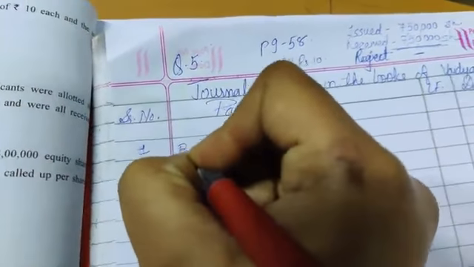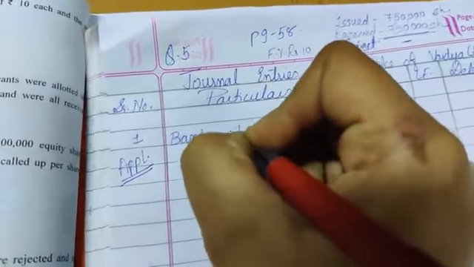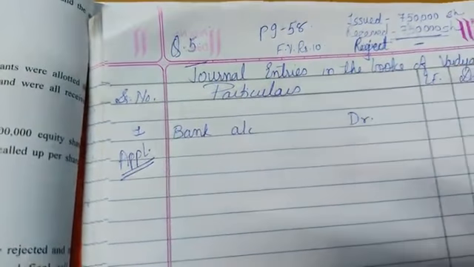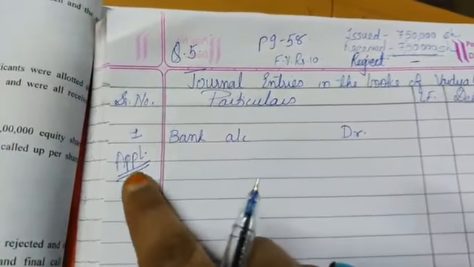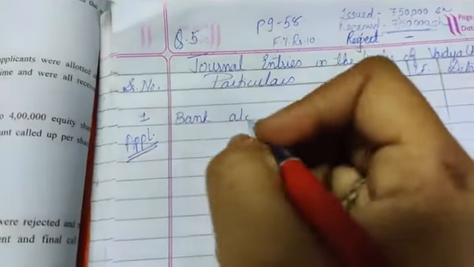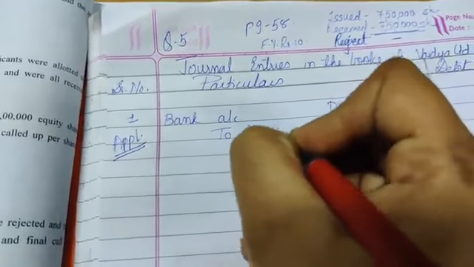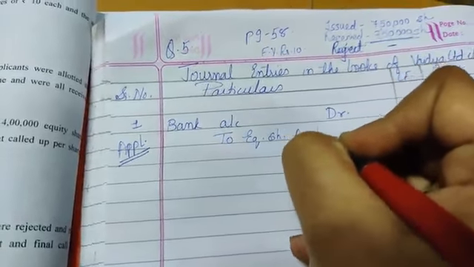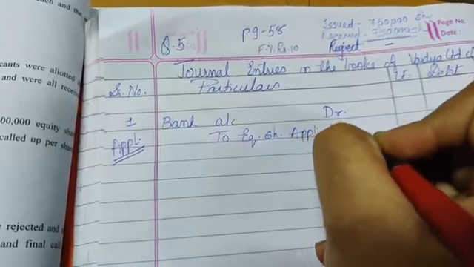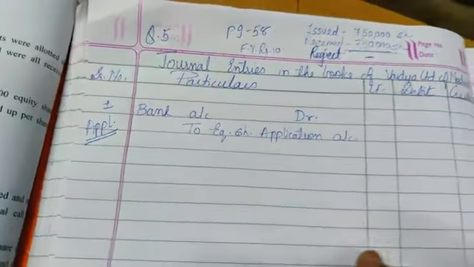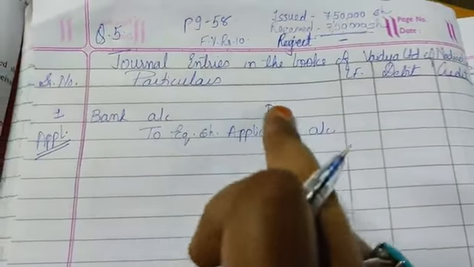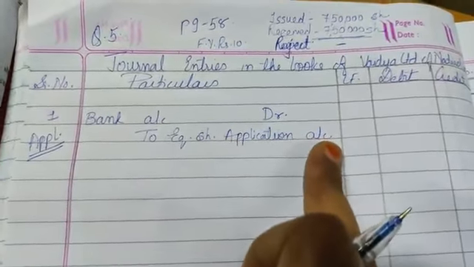So see, here we will write down bank account debited. Okay, of which level the amount is being taken? Of application. So here you will write down to equity share application account. Fine. This will be your first entry, bank account debited to equity share application account.